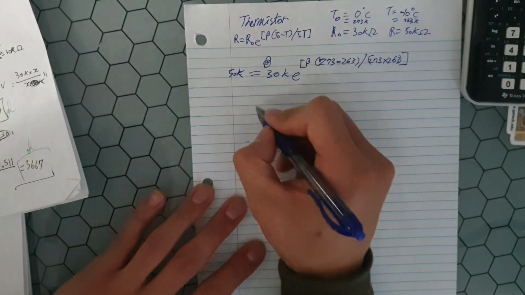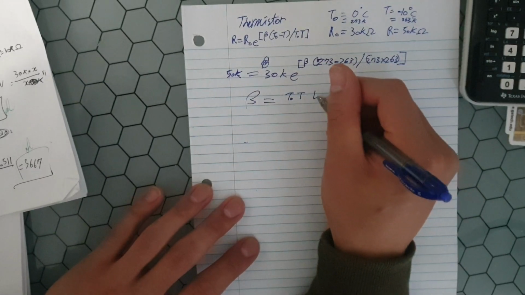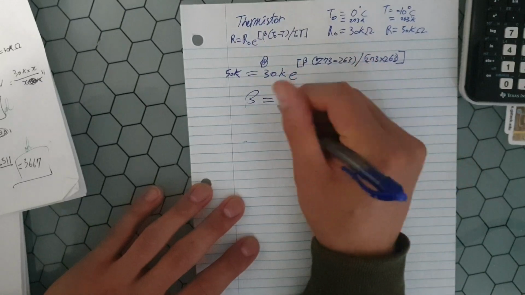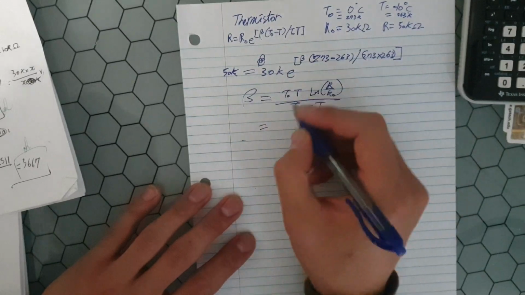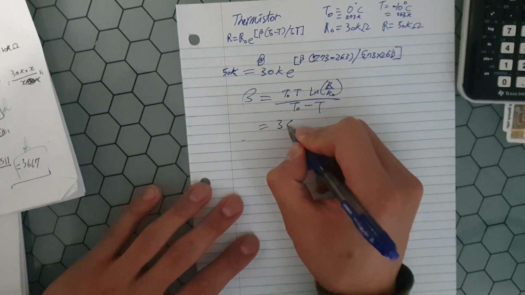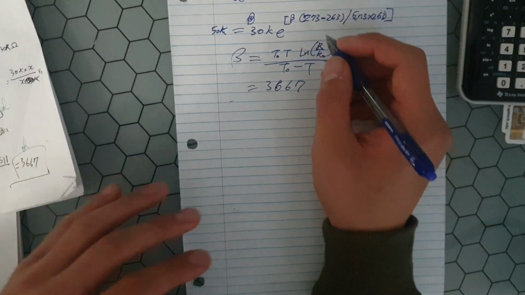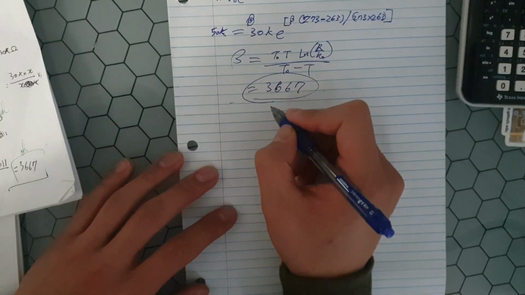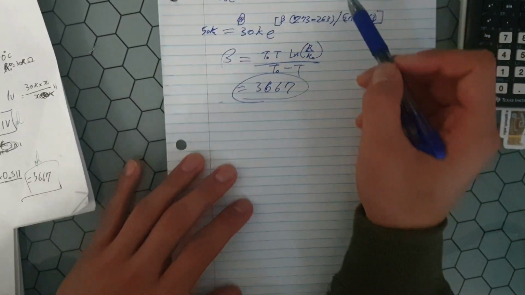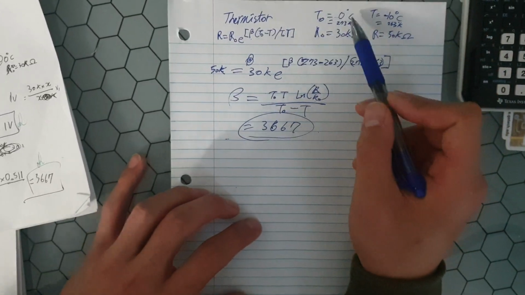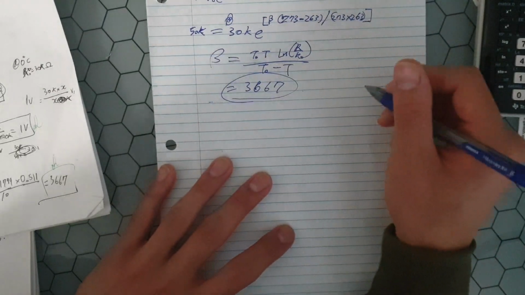And you can rearrange it so the beta equals this, and you can plug the number in, and then you should get something like 3,667. And once you have this, we can use it to make a circuit that will yield 1 volt when it is at 0 degrees C. And we use this formula, these numbers conveniently, so we can just make one right now.